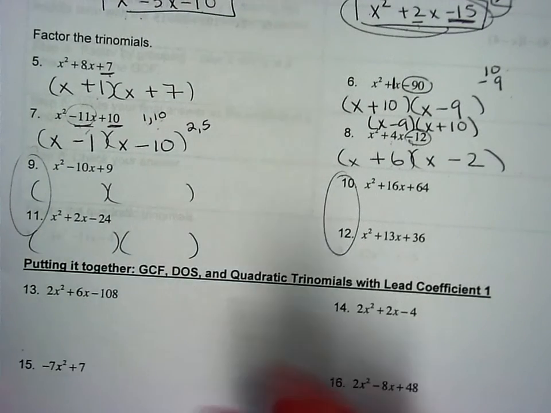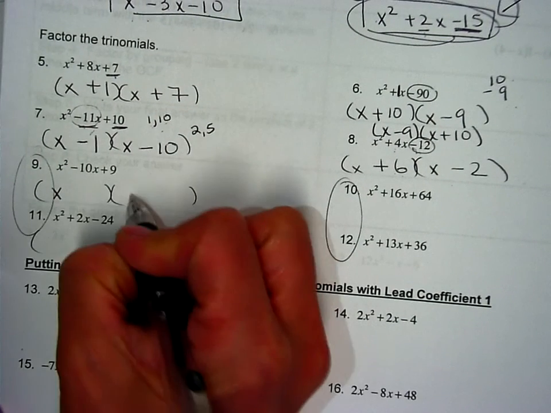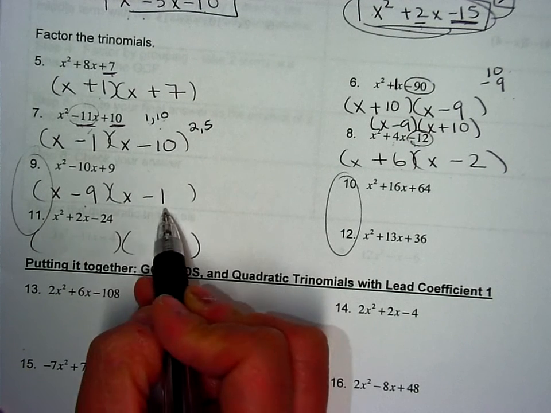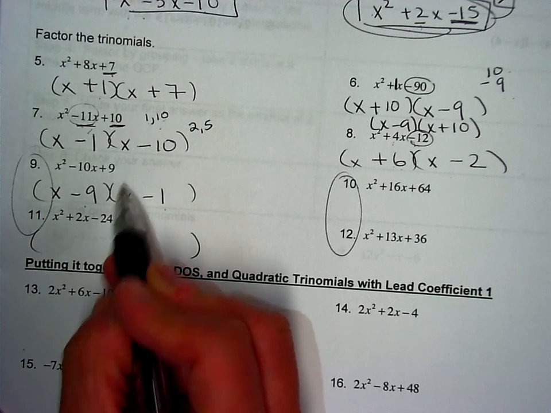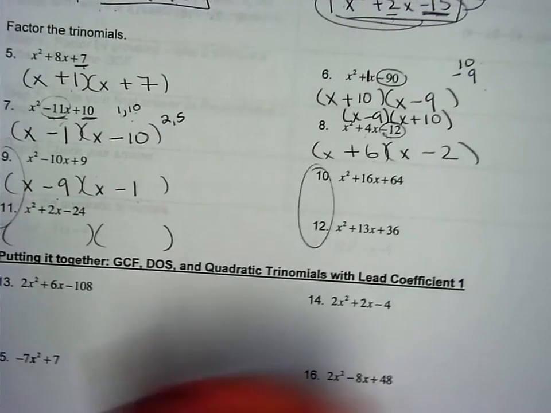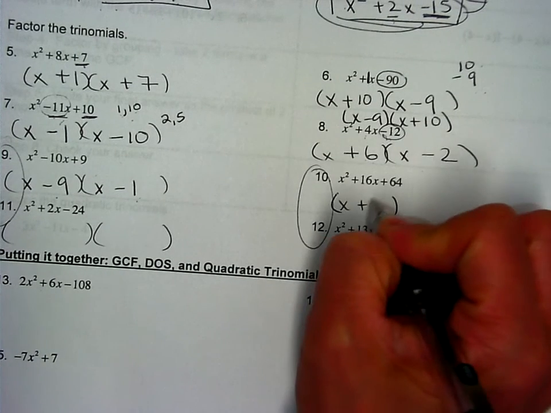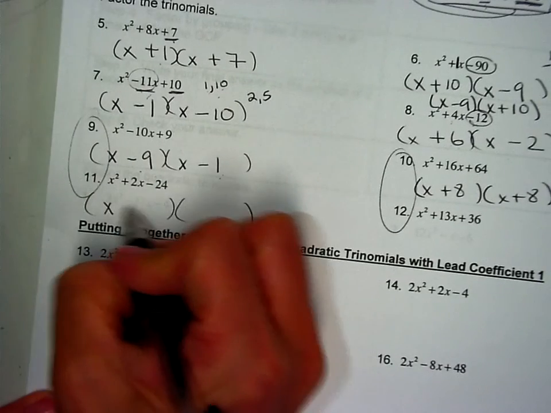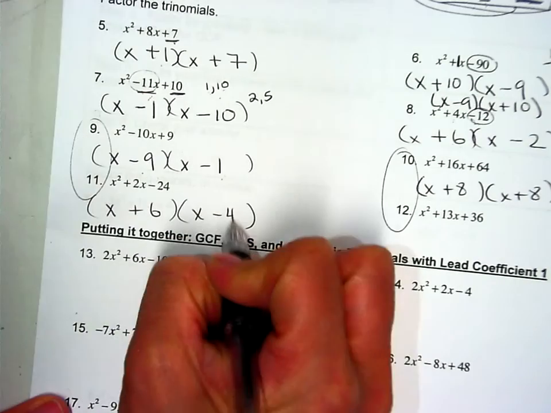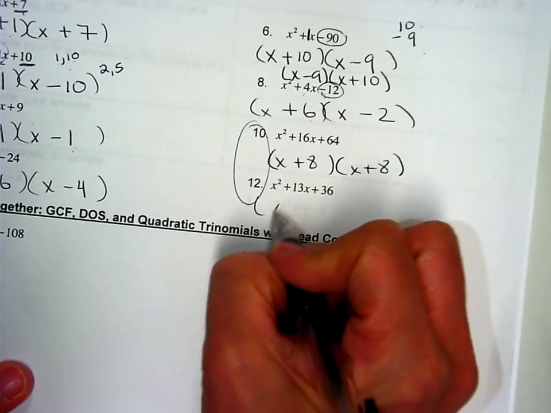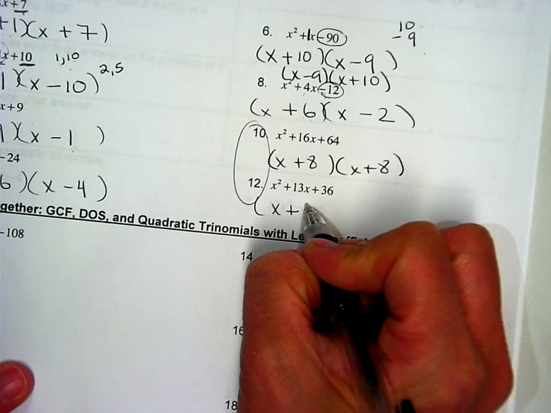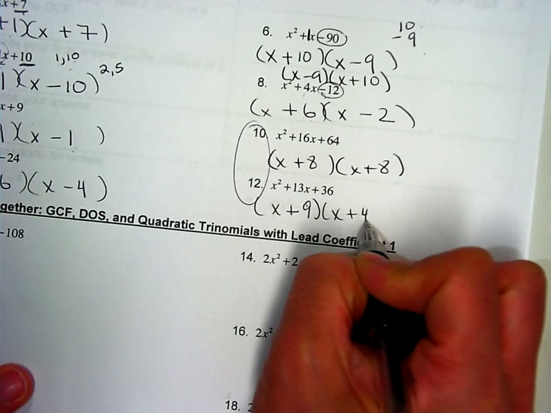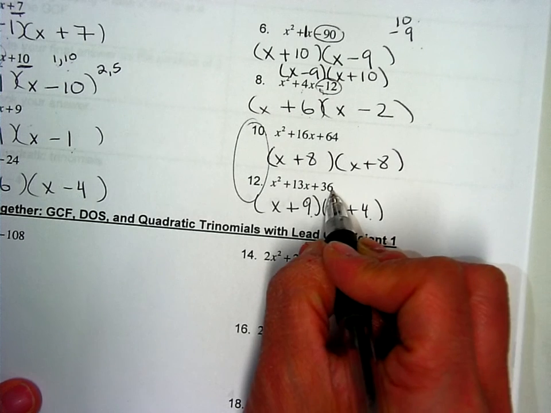Okay, your answer for 9 should be x minus 9, x minus 1, because negative 9 times negative 1 is positive 9, but they add up to negative 10. Number 10 is x plus 8, x plus 8. Number 11 is x plus 6, x minus 4. Lastly, x plus, what is this going to be? x plus 9 and x plus 4. Right? 9 times 4 is 36. 9 plus 4 is 13.